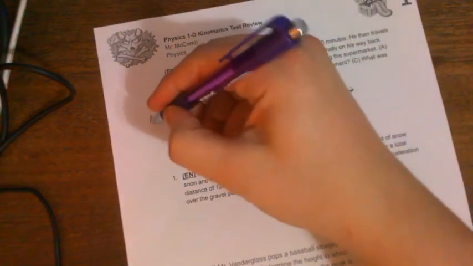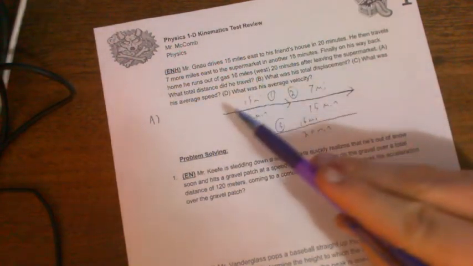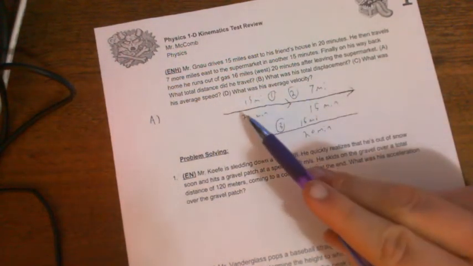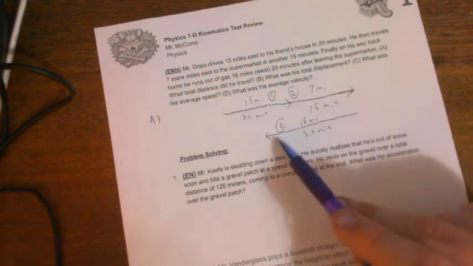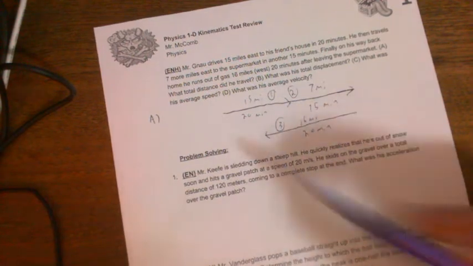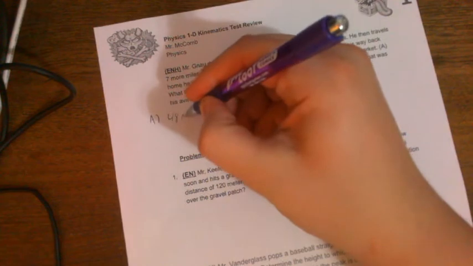That's pretty easy. Total distance. Remember, distance only cares about the total length. It does not care about the difference in position of points. So 15 miles plus 7 miles plus 16 miles. The whole path of 15 plus 7 plus 16 is 22, 48. So that's 48 miles.